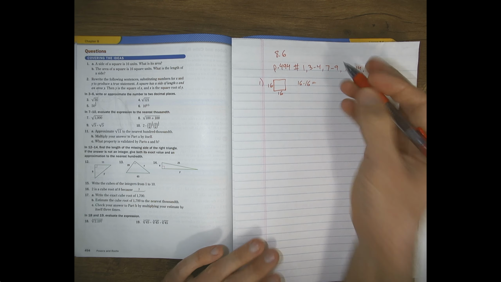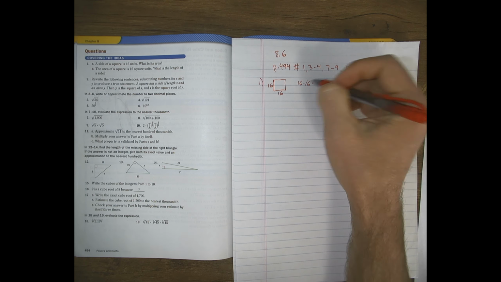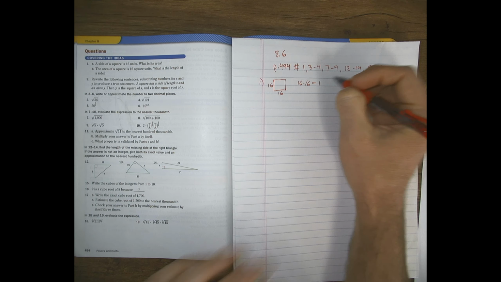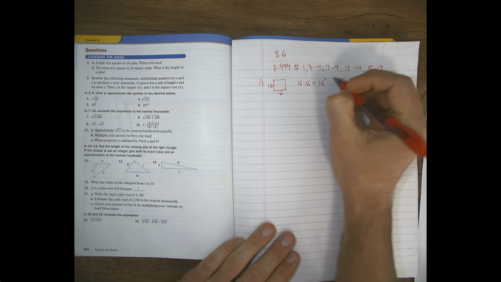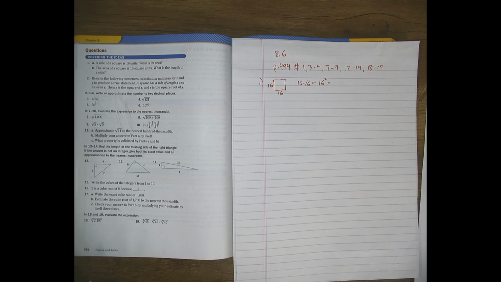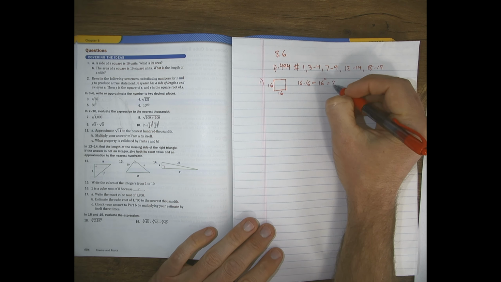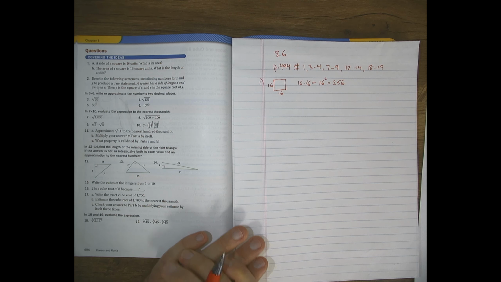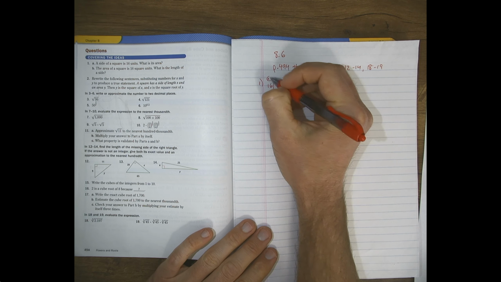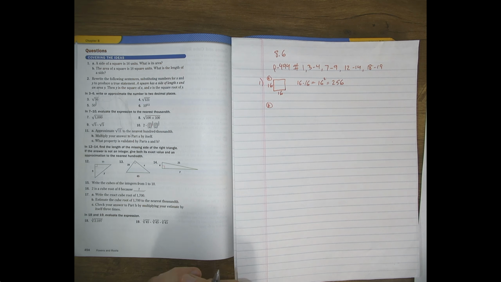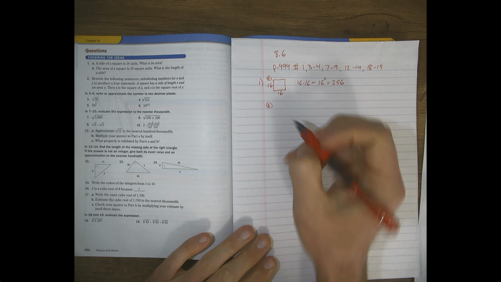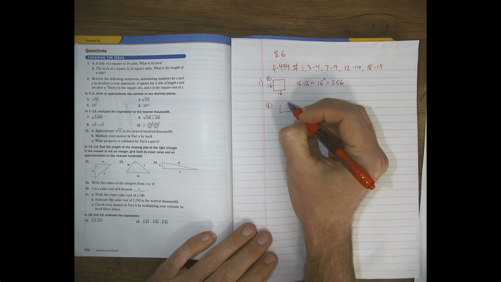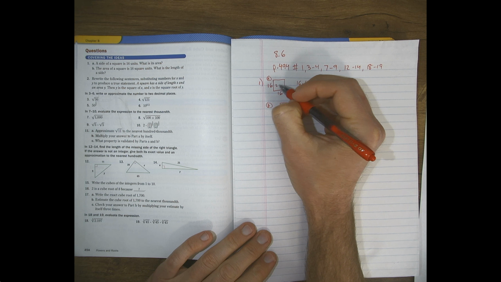And now, since we're talking about squares and square roots, we can express 16 times 16 as 16 squared. And then you would go ahead and just multiply that out, and that is 256. That's part A. Part B, now they're telling you the area is 16. So in the picture, I'm going to draw this as 256.